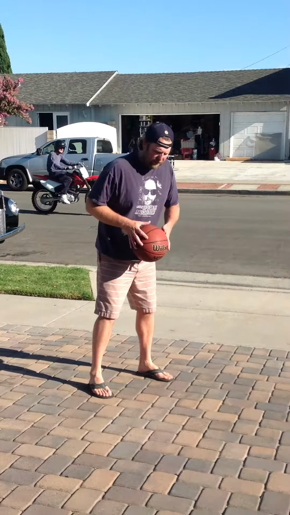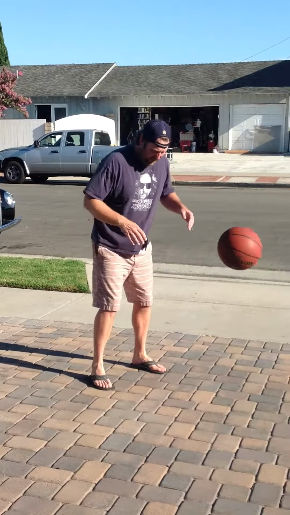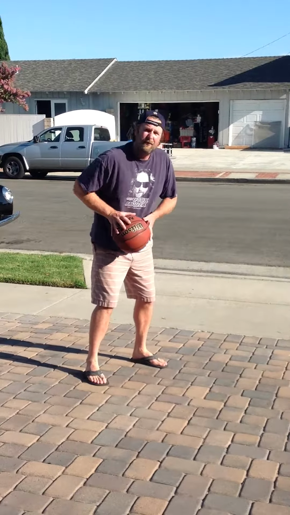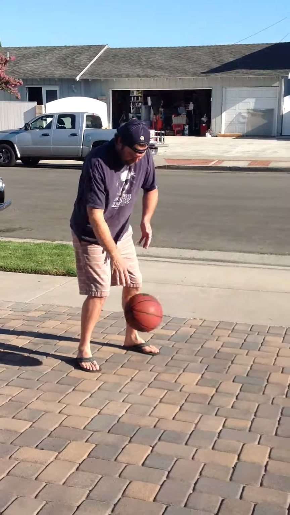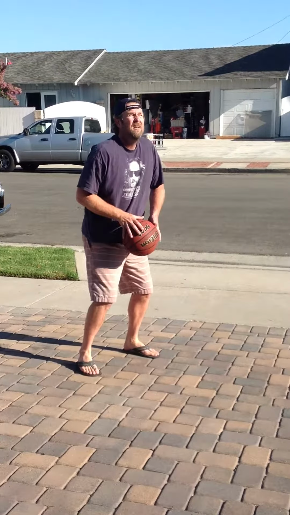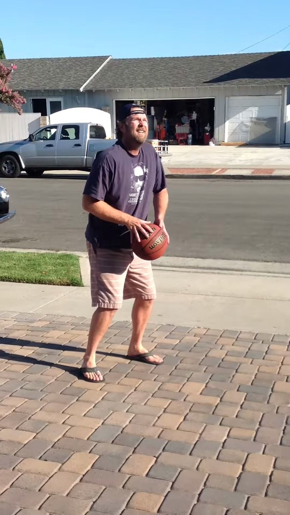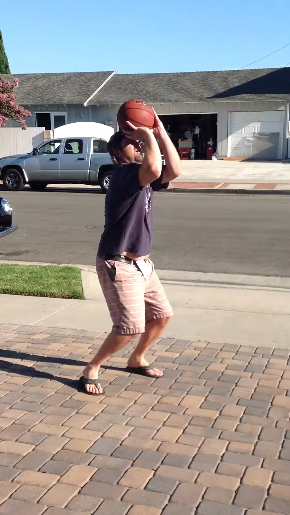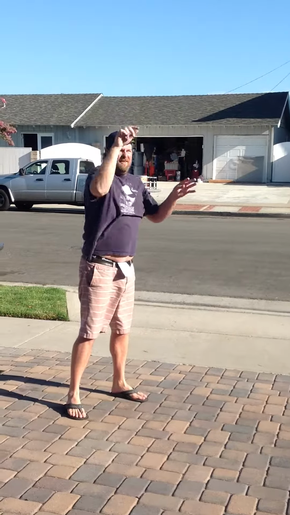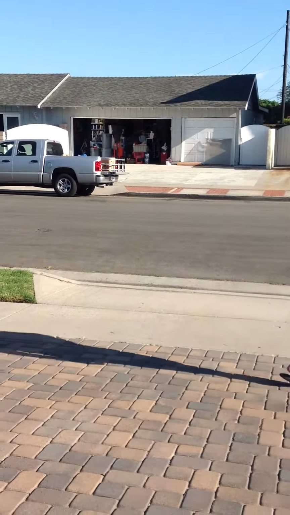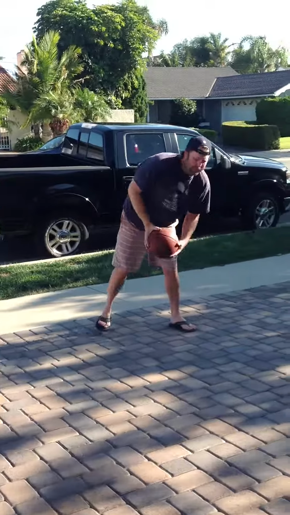Again, when I come to the line, I throw the ball up, I get balanced, I take 3 dribbles every time. Big breath, exhale, and swish every time. Well, maybe not, but most times.